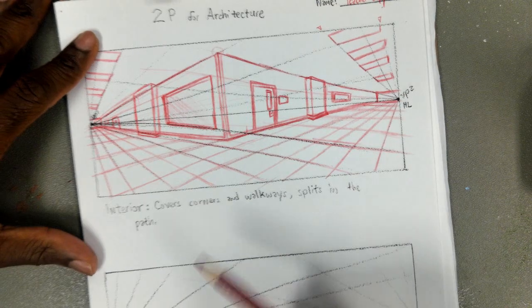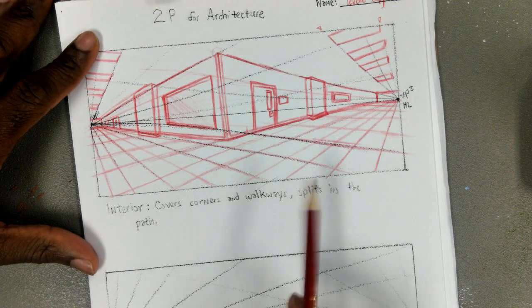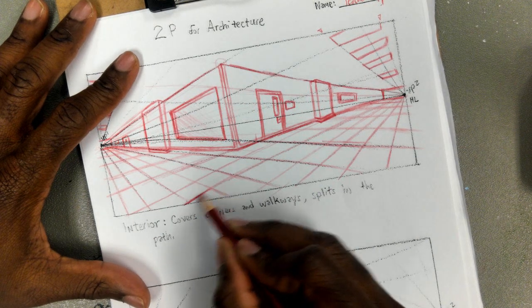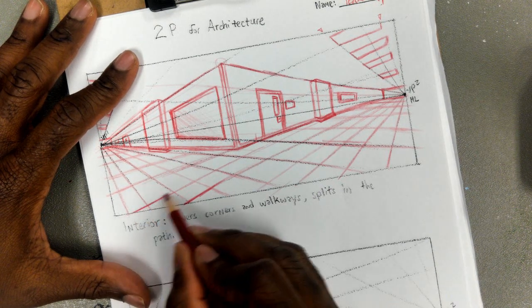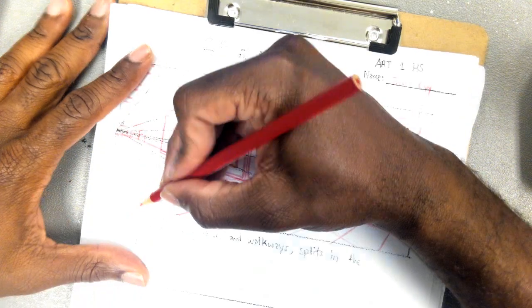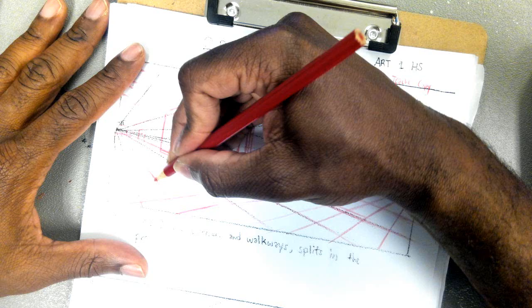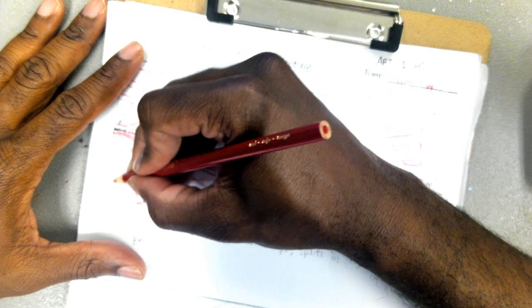Now, because these tiles here would be closer to the viewer, make sure that you are adding a stronger outline. Remember, anything that is close to the bottom, close to the viewer, is going to have a sharper outline, sharper colors, not so blurry.